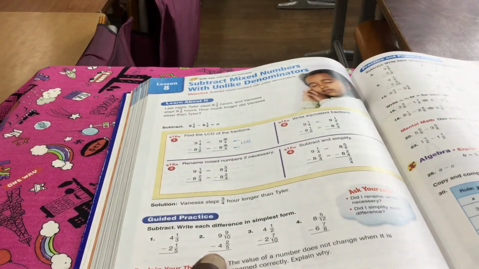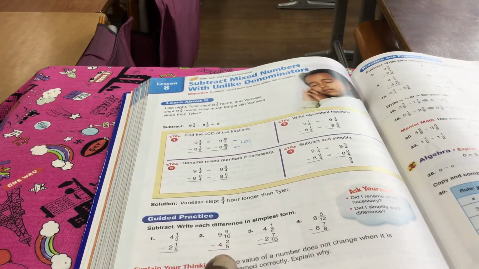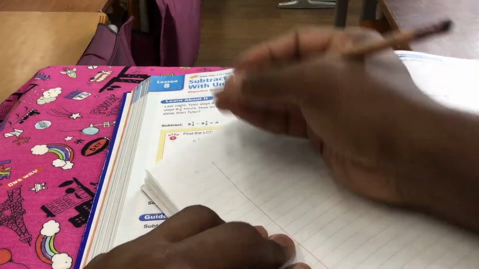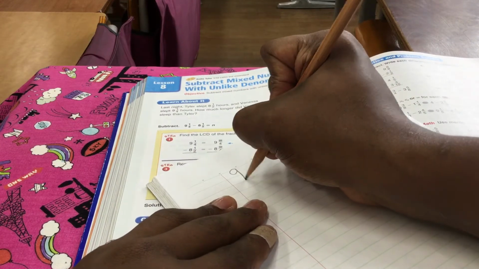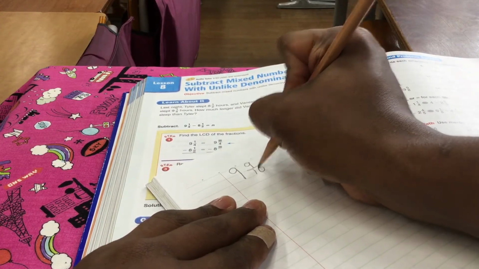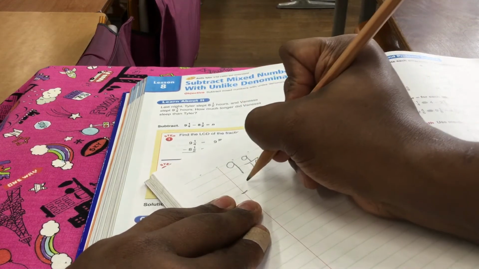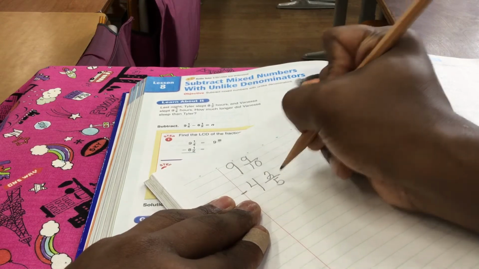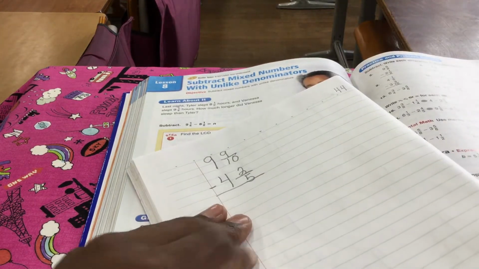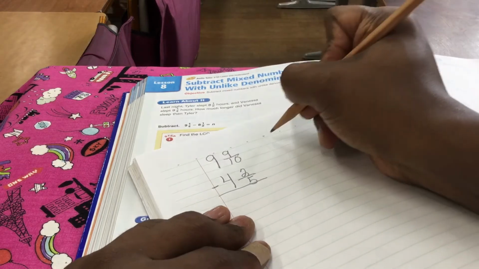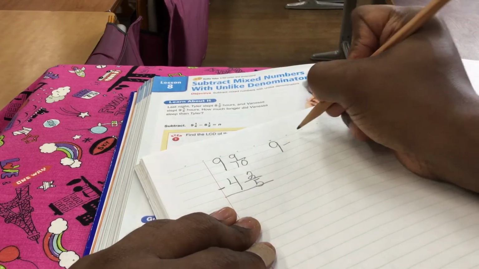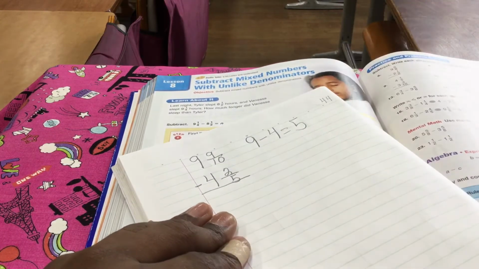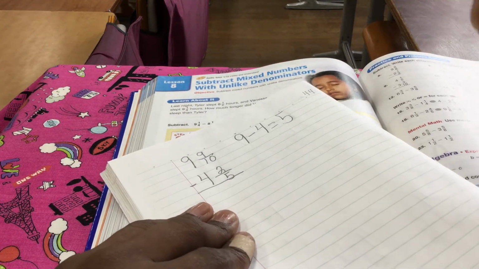I'm going to do number 2. 9 9/10 minus 4 2/5. All right. There we go. 9 9/10 minus 4 2/5. All right. By now, everyone can do this in their sleep, right? Let's do this with the whole numbers. 9 minus 4. That equals 5. Leave that alone. Now work with the fractions.